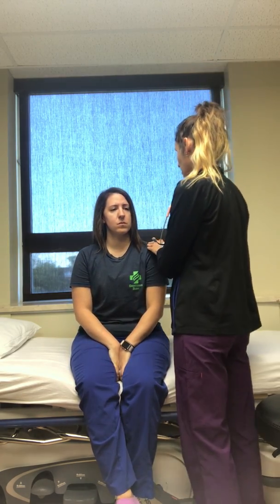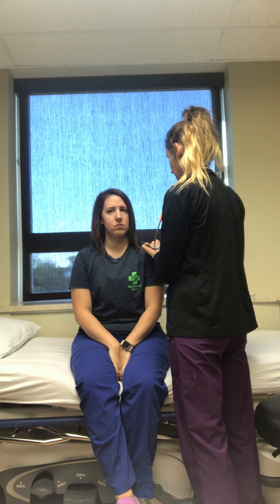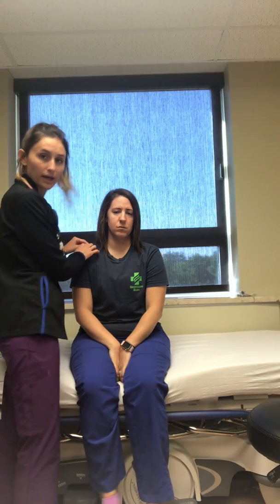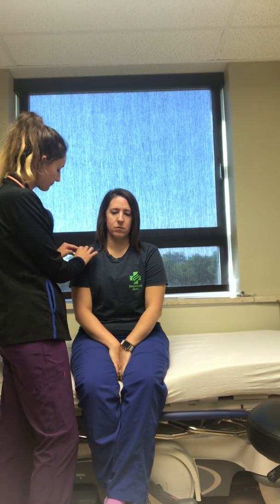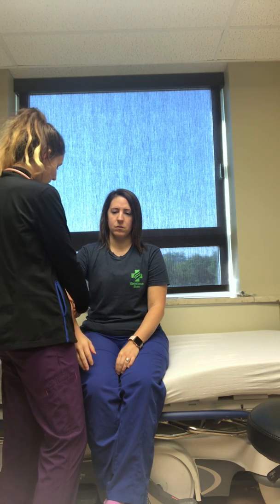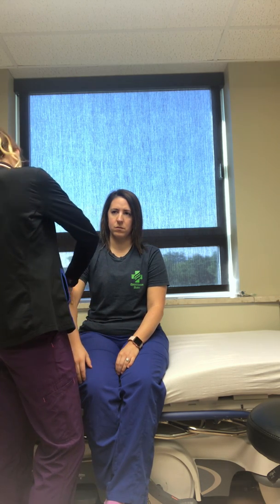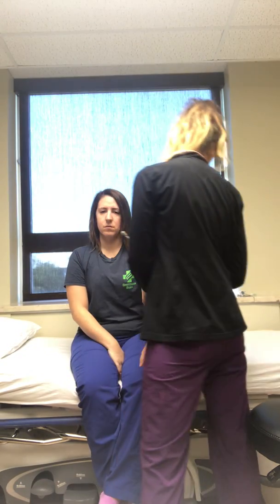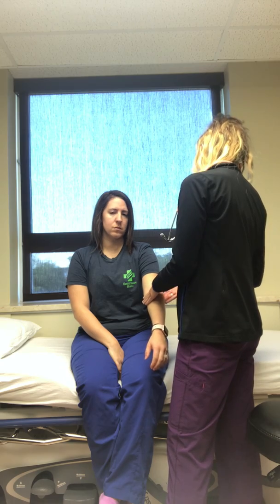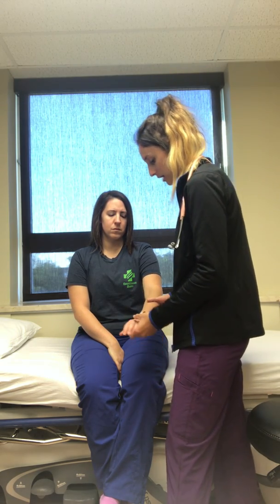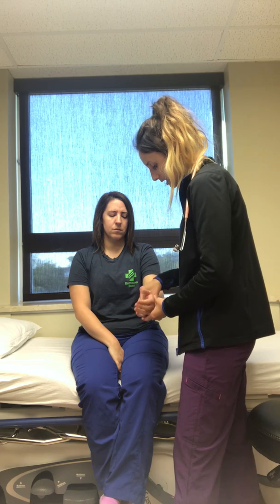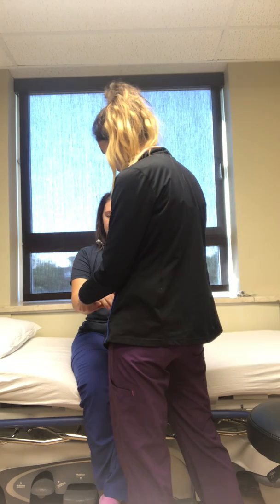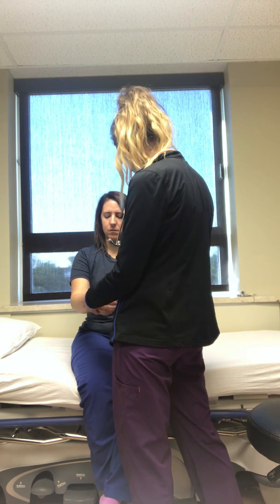Okay, so just do your shoulder here. Everything feels good bilaterally. And I'll do your elbow. No swelling, heat, or crepitus noted on any of her joints for her shoulders bilaterally, her elbows bilaterally. And then we'll also do her hands and wrist. No swelling, heat, or crepitus noted. Nothing's tender.